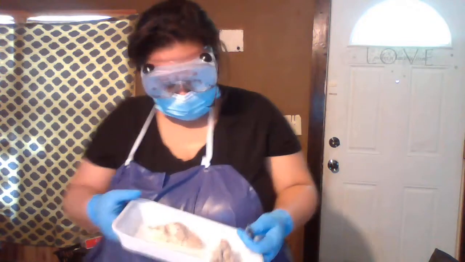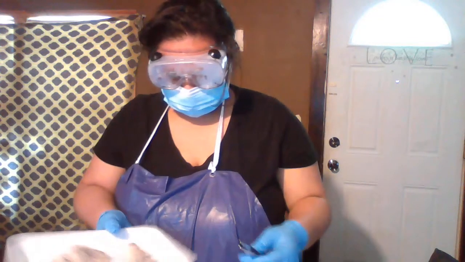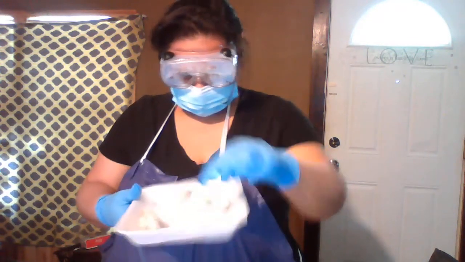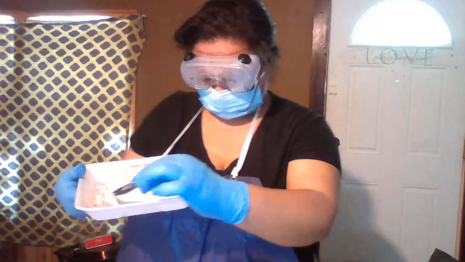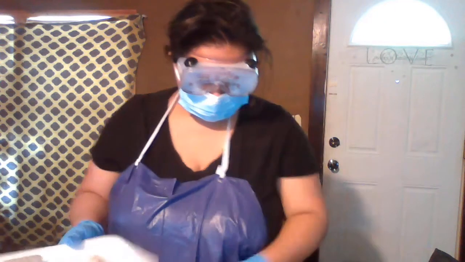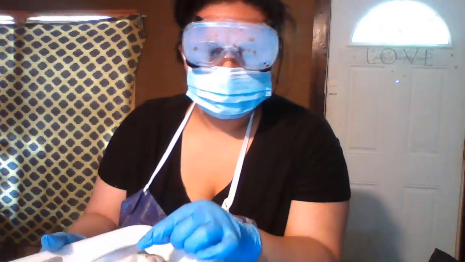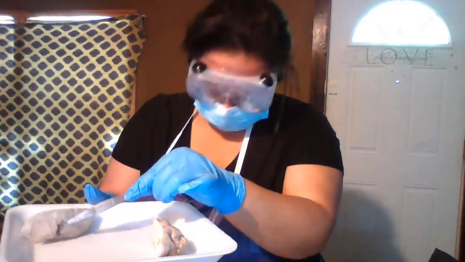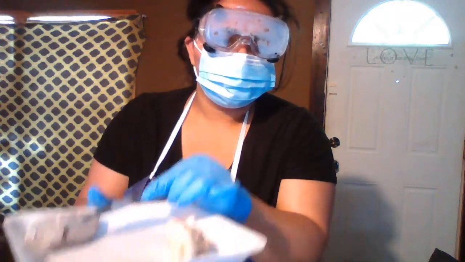Just outside the third ventricle is the pineal body. The pineal body is right above the hypothalamus.